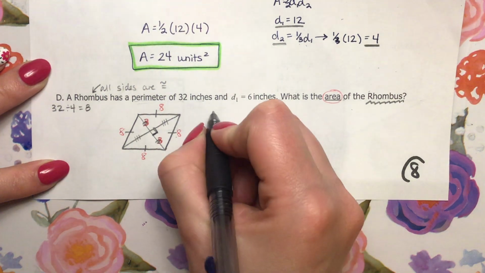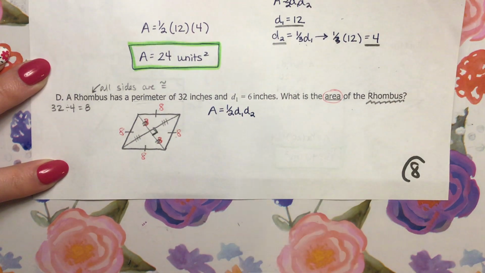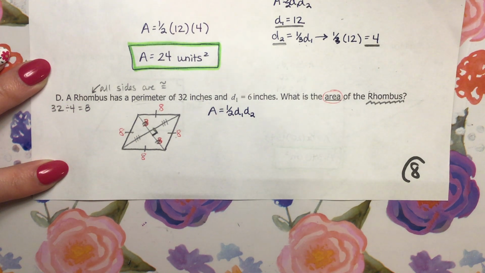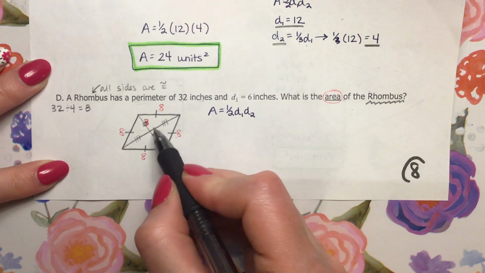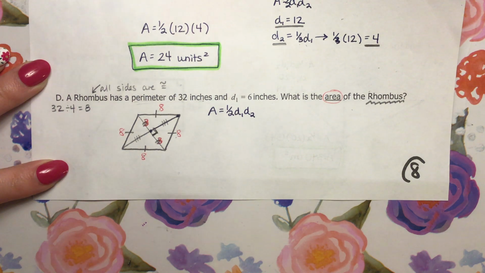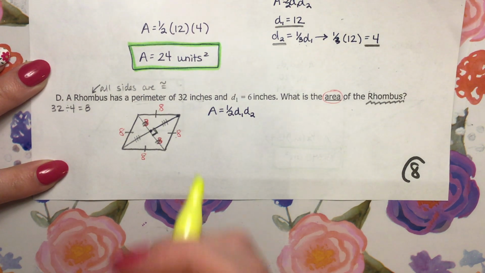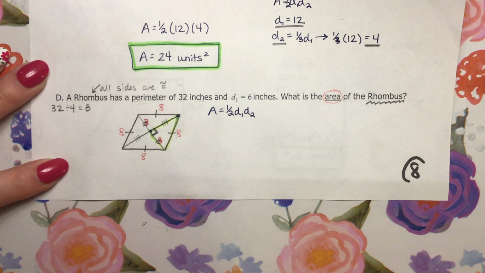So this is everything I now know about my rhombus. I'm also going to write the formula for the area just so we can see it. Area is equal to 1/2 diagonal 1 times diagonal 2. We are almost there with all the information that we need. We need to figure out how big diagonal 2 is because we know diagonal 1 is 6. So how can we figure out how far it is from here to here? Well, what I hope you're noticing, and we've been doing this a lot, right? We're going to use the Pythagorean theorem. We can focus in on that right triangle right there and find a value for that half of the diagonal.